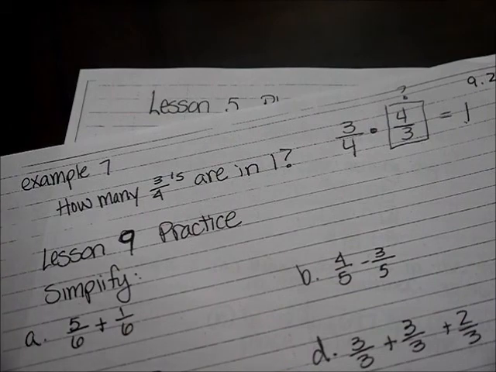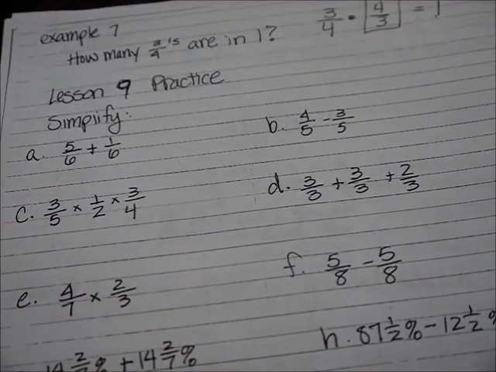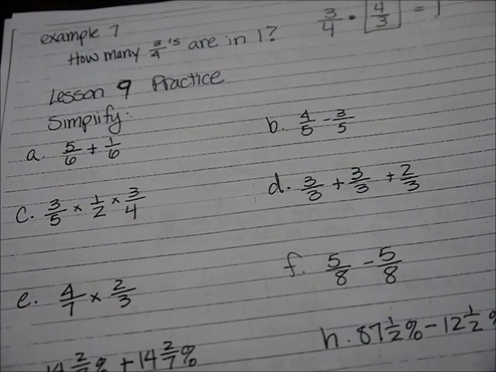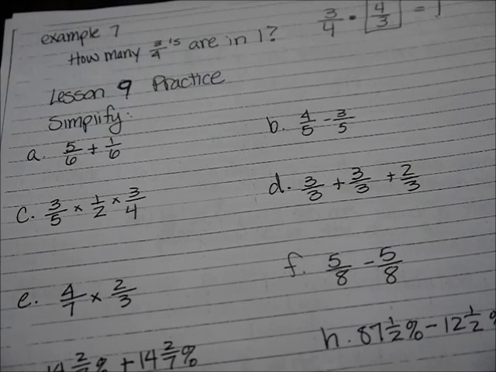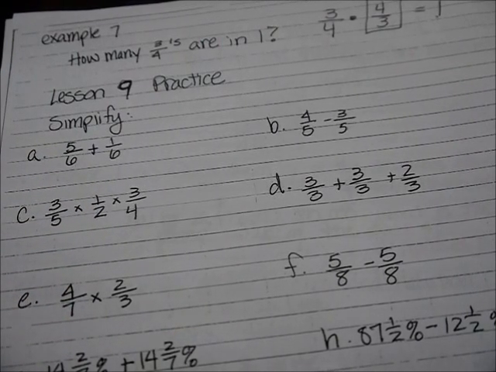All right, now this jumps to lesson 9 practice. So I wrote all the practice problems out for you. And again, I want you to do that and check your answers and correct the ones that you made mistakes on. And you just have one more lesson before we are going to start class together in September. So enjoy these. We have one more, lesson 10, and you'll be ready to see me at the beginning of school.